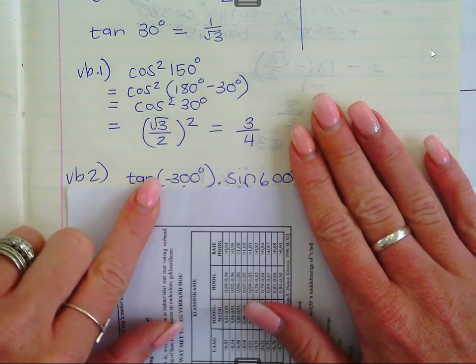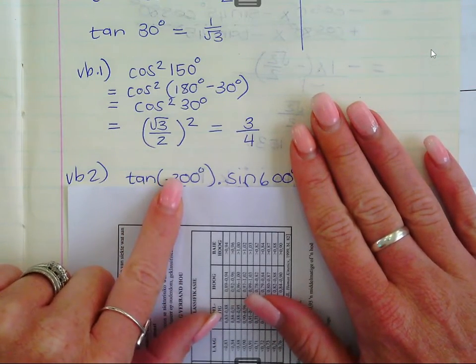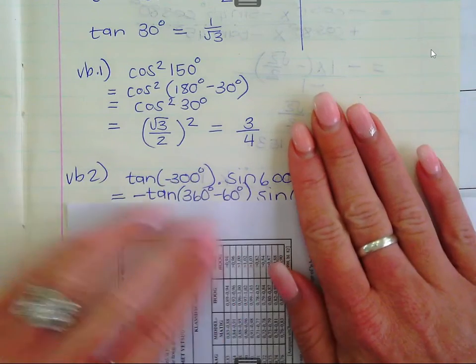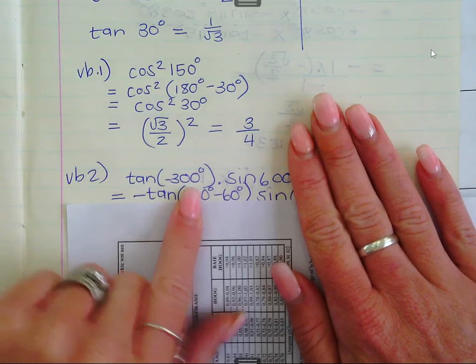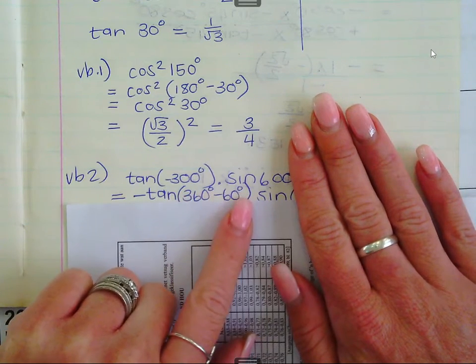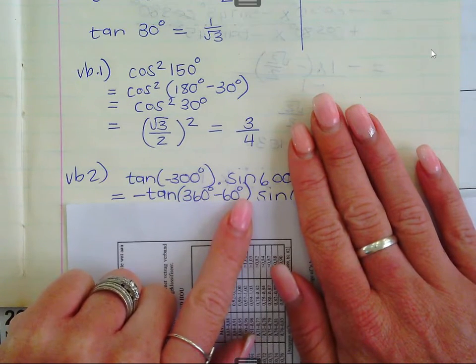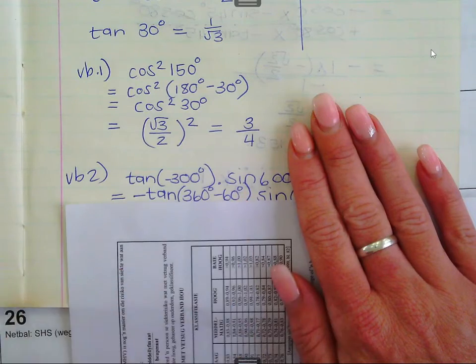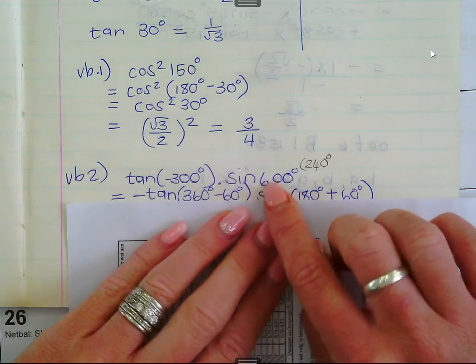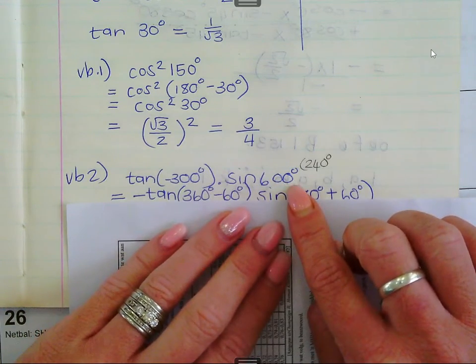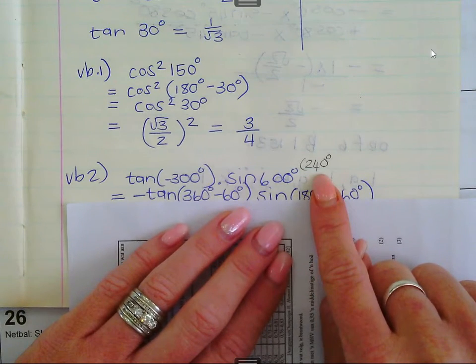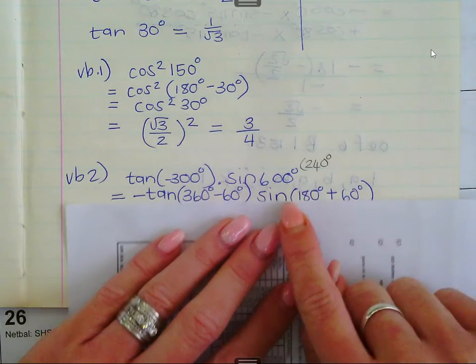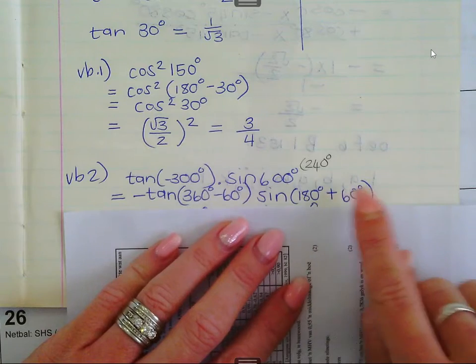The tan of a negative is negative tan of the angle. Instead of 300, I'm going to write 360 minus 60. Do you understand what I did thus far? 600 is too big. I throw away 360. That's 240. Okay? So I say the sin of 180 plus 60.